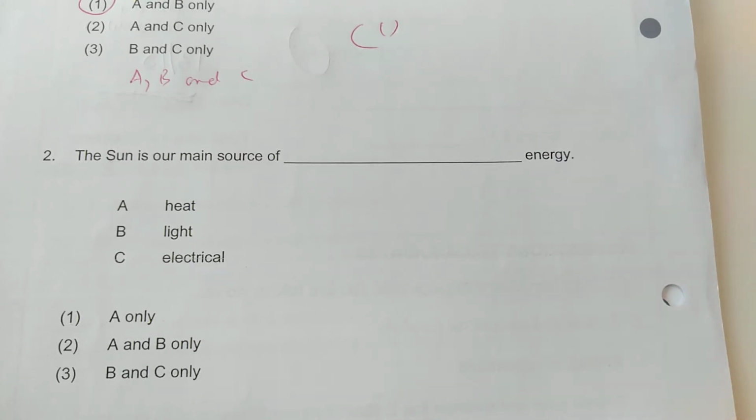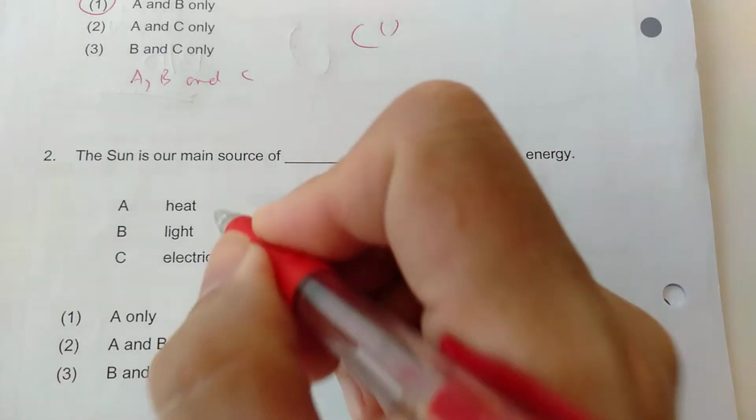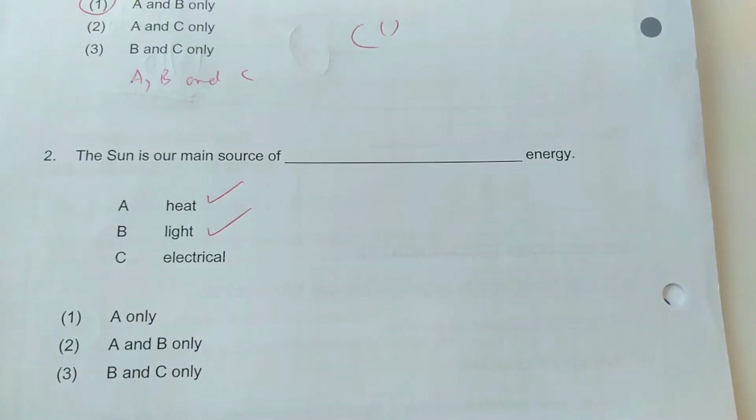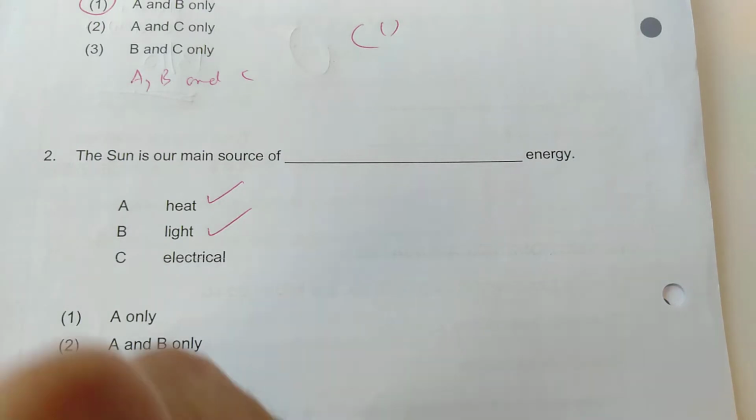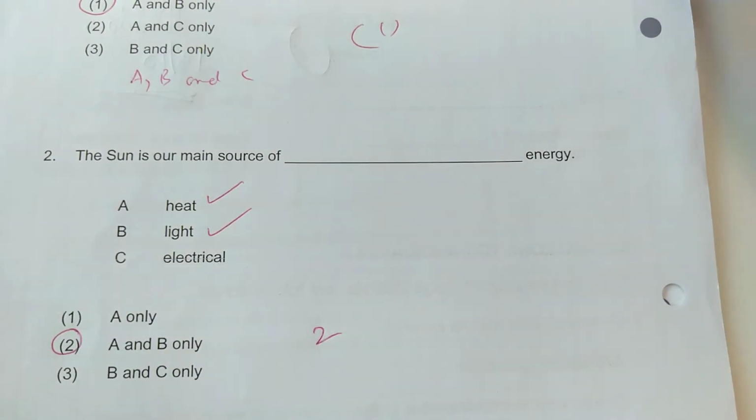Next one, the sun is our only source of. Now, the sun provides us with 2 sources of energy. That will be heat and light energy. Alright, so the answer will be number 2 for this question.